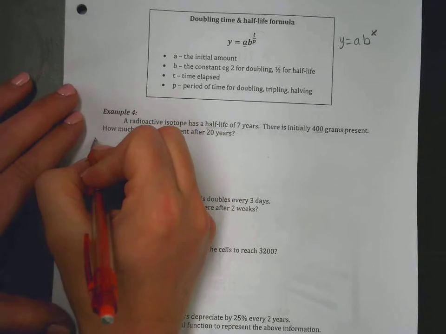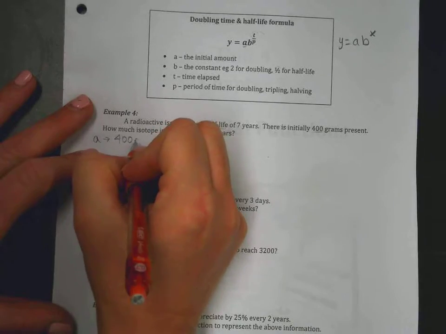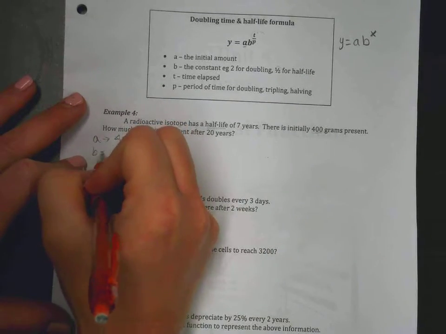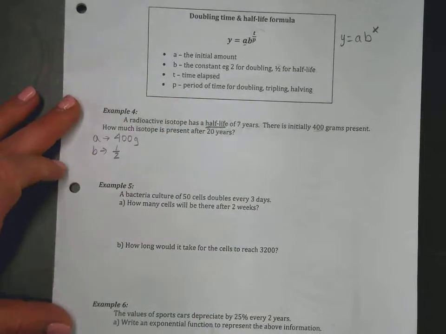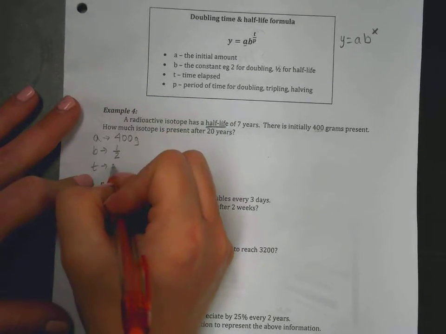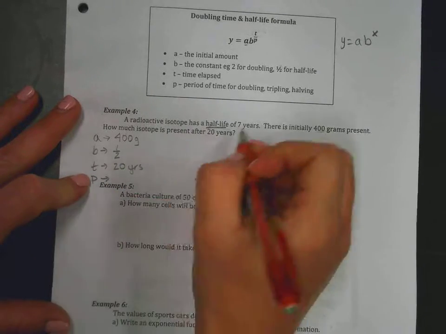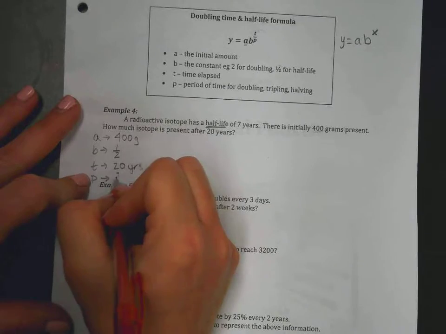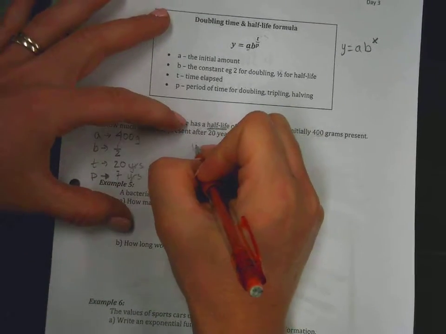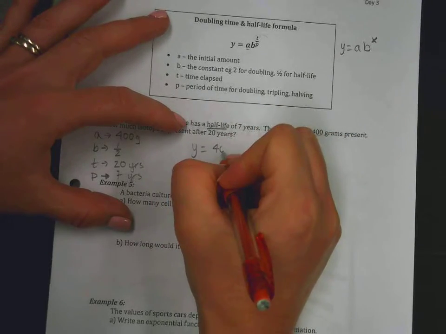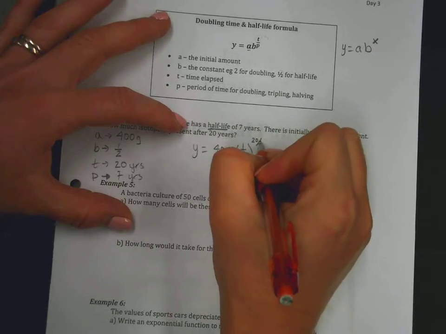So in this formula, my A value is my initial amount, which is 400 grams. My B value, in this case we're talking half-life, so B is going to be 1/2. The time elapsed in this case would be 20 years, and my half-life time takes 7 years. So now we're just going to substitute these values into my formula: 400 times 1/2 to the power of 20 divided by 7.